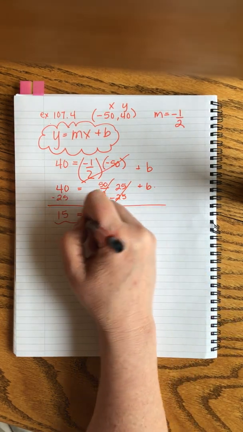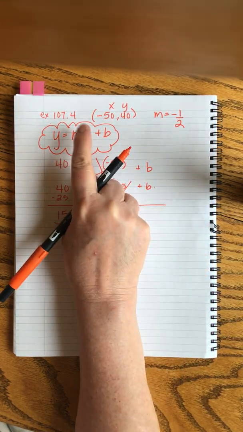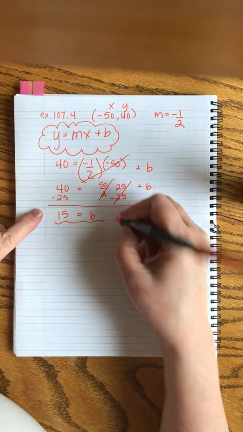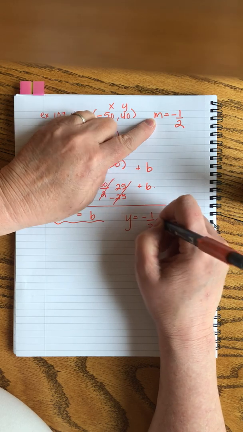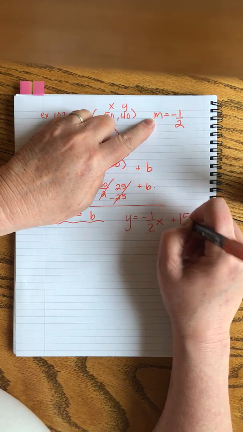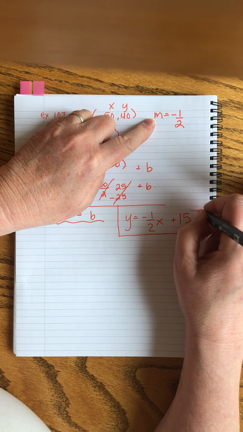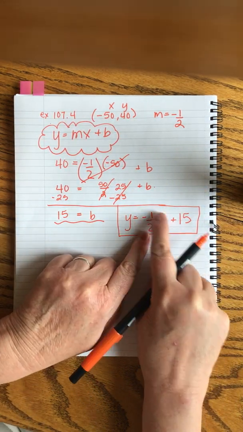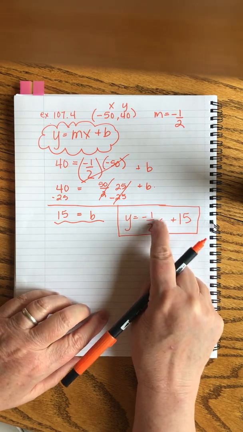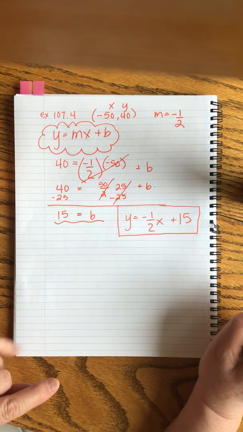Okay. Now we're ready to put together our creature, and we say y equals minus 1/2 x plus 15. And once again, I choose to keep my slope and that x separate. I could mush him in up there and write it as minus x over 2. I don't like that. I'm not going to do that.